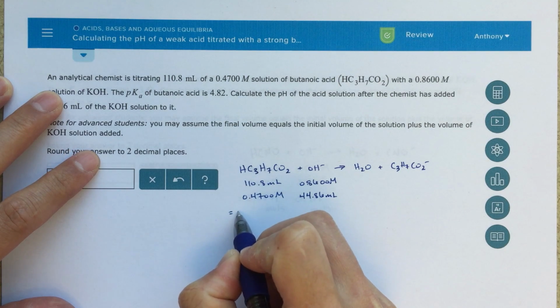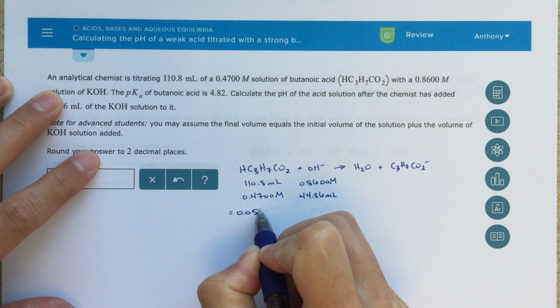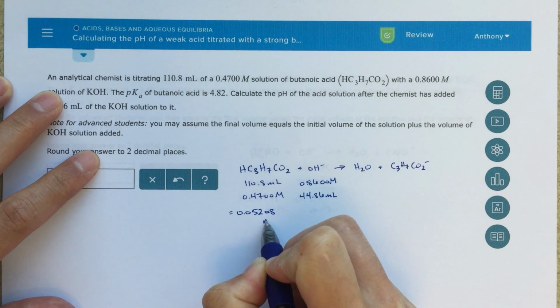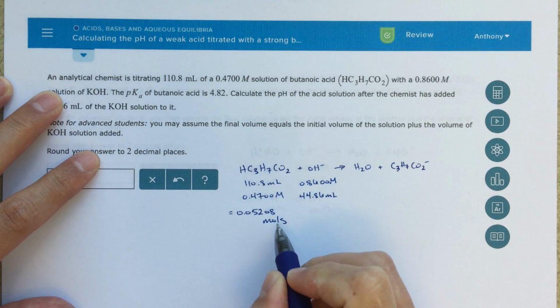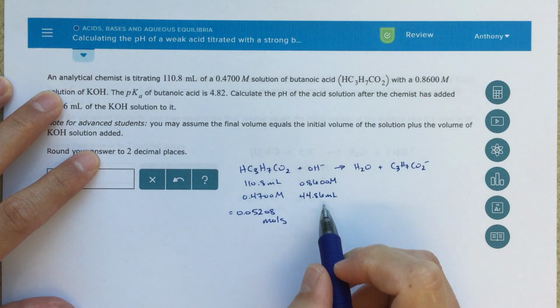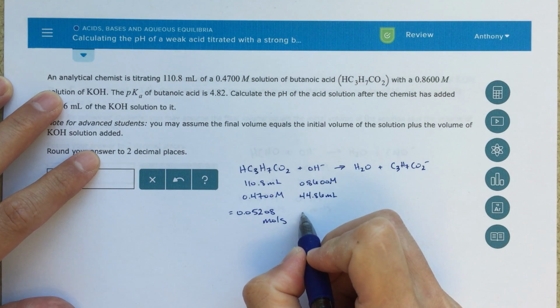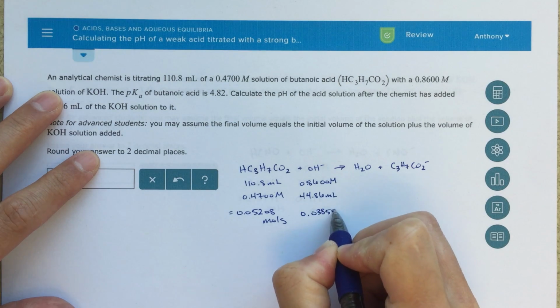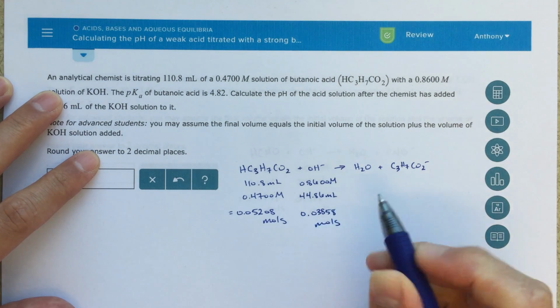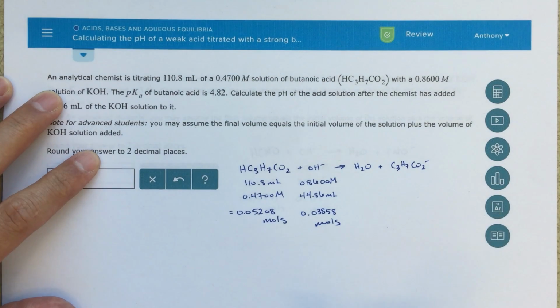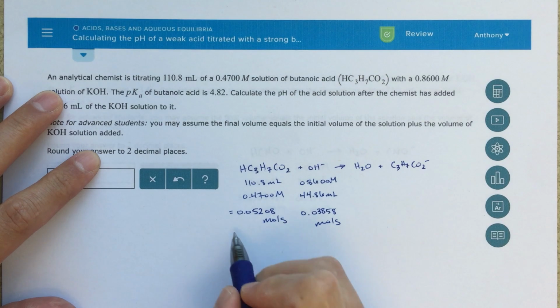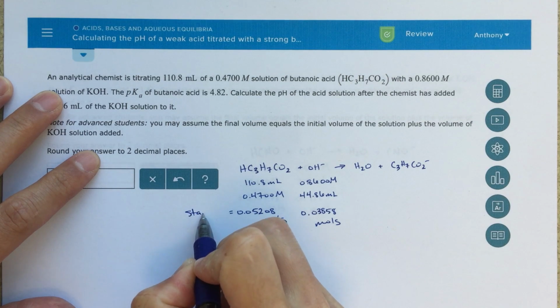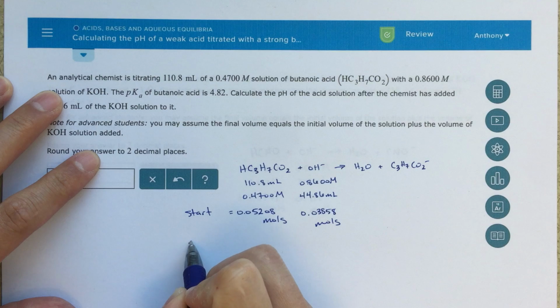So this is going to equal 0.05208 moles of butanoic acid is how much I'm starting with. And then I can do the same thing for my OH minus, and I'm going to be adding in 0.03858 moles of OH minus. That's how much OH minus I'm putting into that solution, right? So this is going to be stoichiometry. This is going to be a limiting reagent problem. I'm going to do a start and an end.